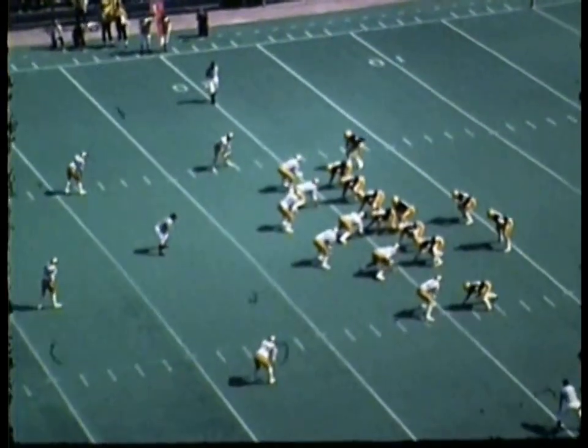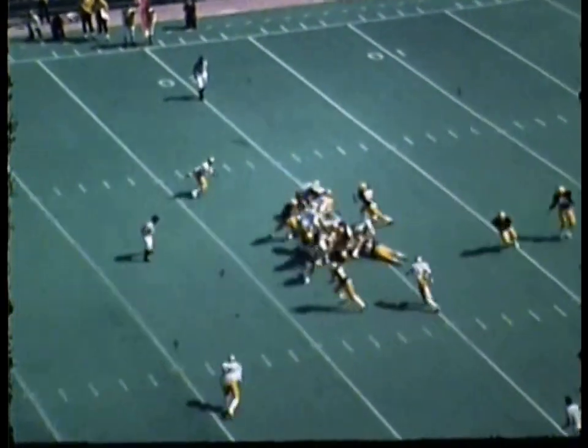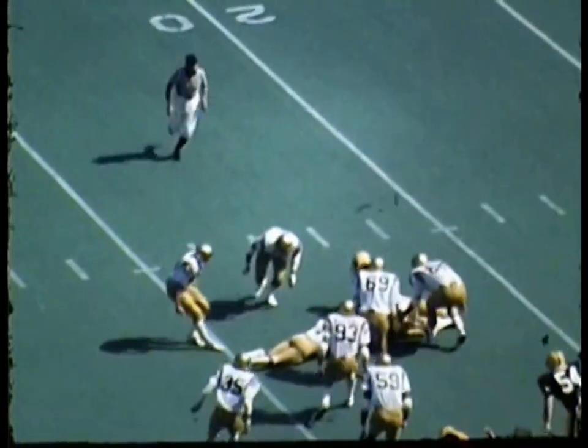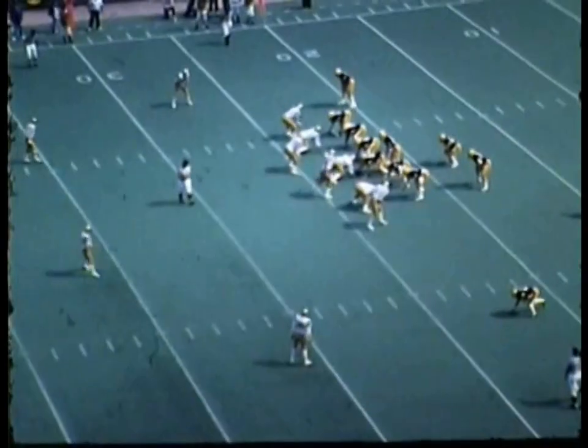Let's see what they can do on offense. Rob Fick is at quarterback. They send Wellington in motion. Hand off to Jensen. Jensen, in this defensive-minded game, is stacked up as he goes for about 3 yards.